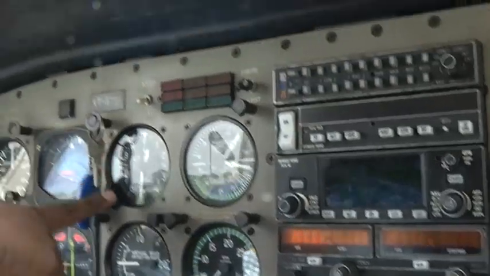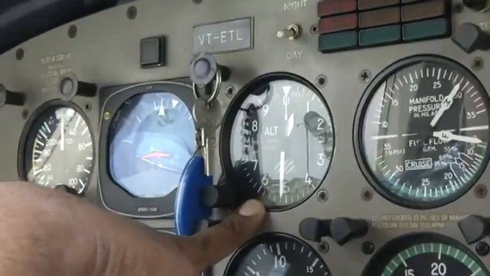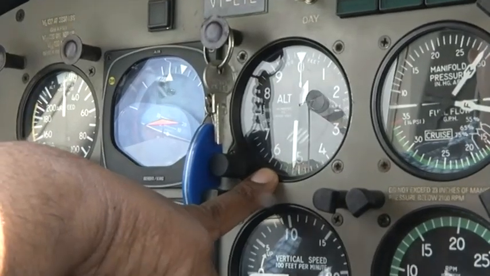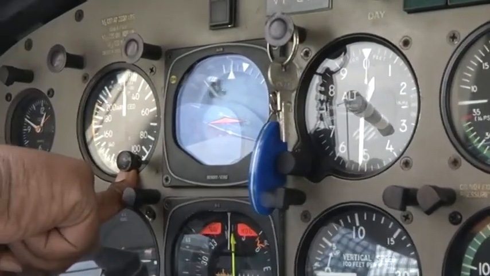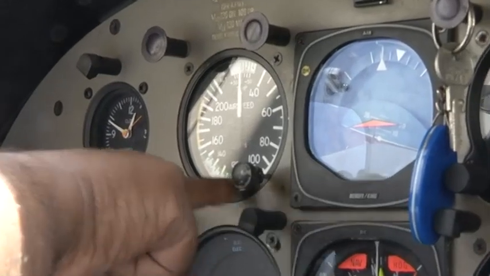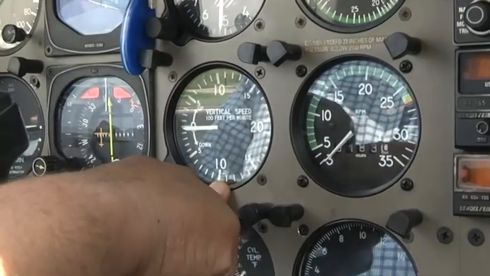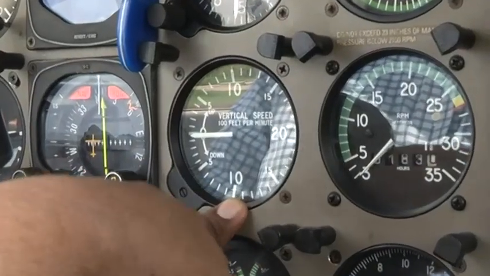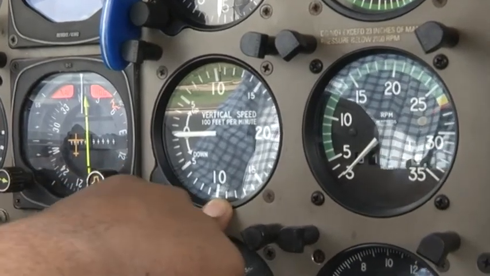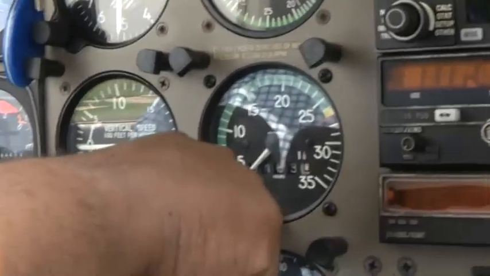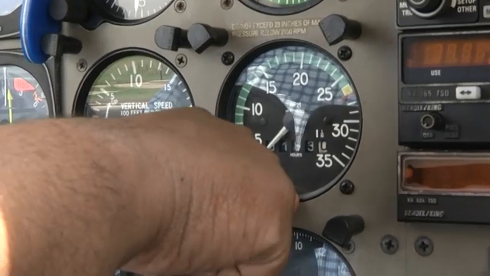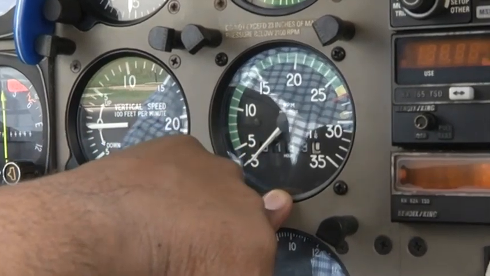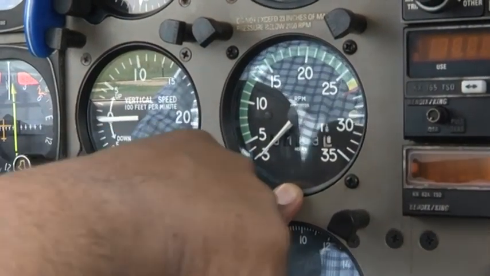This is your altimeter, which indicates the altitude at which you are flying. This is your airspeed indicator, which gives you the indicated airspeed at which the aircraft is flying. This is your vertical speed indicator, which gives you the rate at which you are ascending or descending. This is your RPM gauge, which gives you the RPM of the propeller. For this particular aircraft, the maximum RPM is 2700.